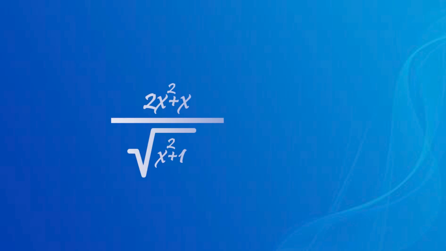The last example, look at this one, 2x squared plus x over square root of x plus 1. This is not a rational expression because the denominator, square root of x plus 1, is not a polynomial.